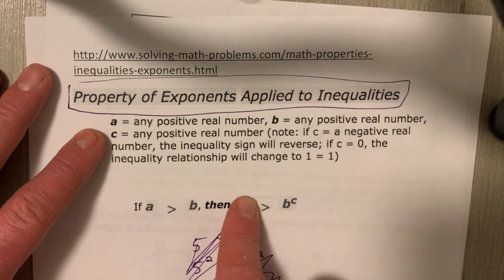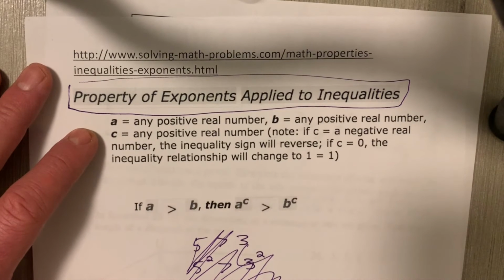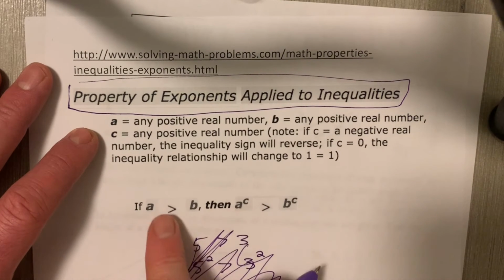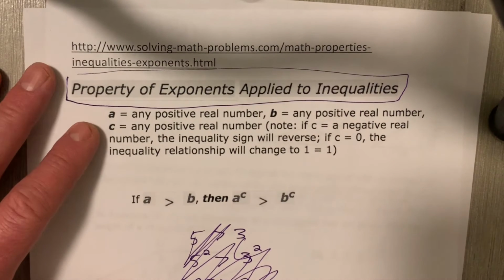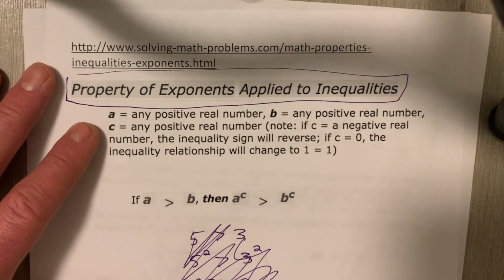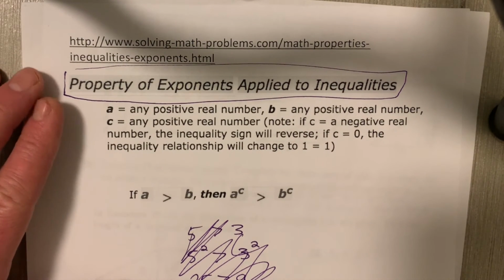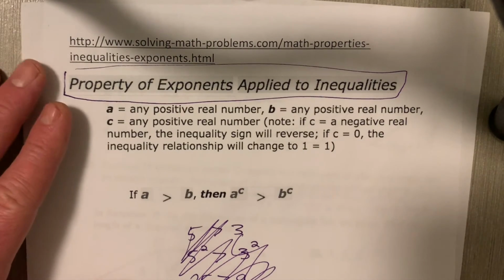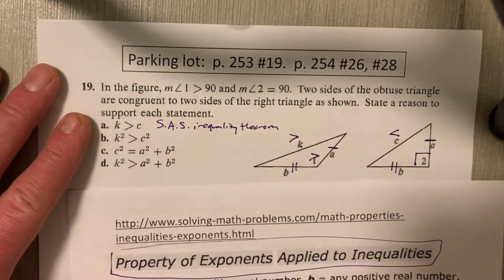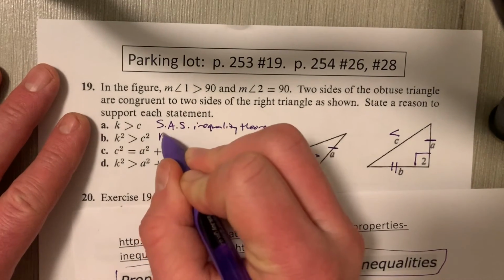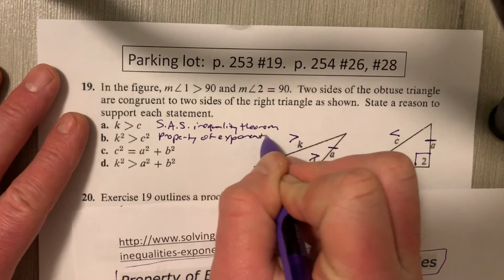anything taken to a power, here C, that's positive. If we take the positive number to a positive power, it's going to be greater than the smaller number taken to the same positive power, okay? Repeated multiplication with larger positive numbers is going to be bigger than repeated multiplication of smaller numbers, okay? So this here, kind of cheating because it's not really in your book. You would just say property of exponents. Exponents and inequalities.